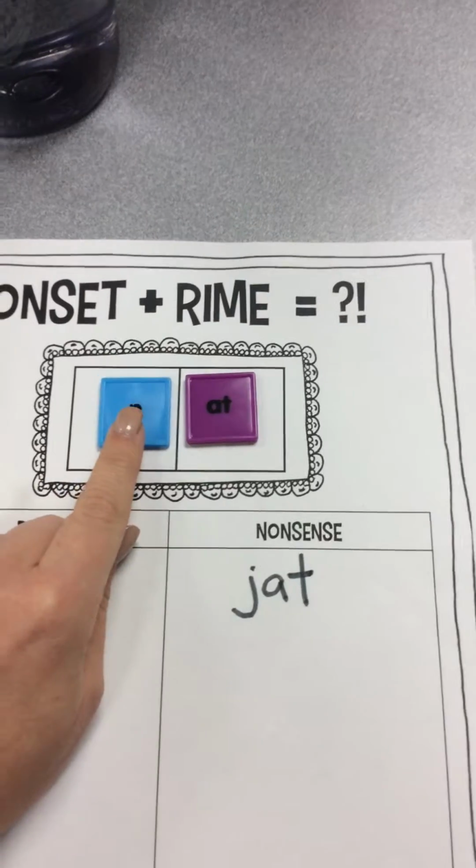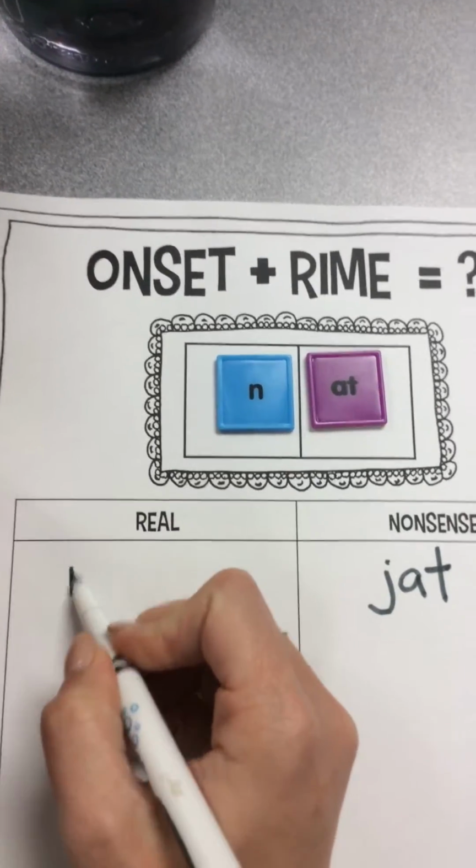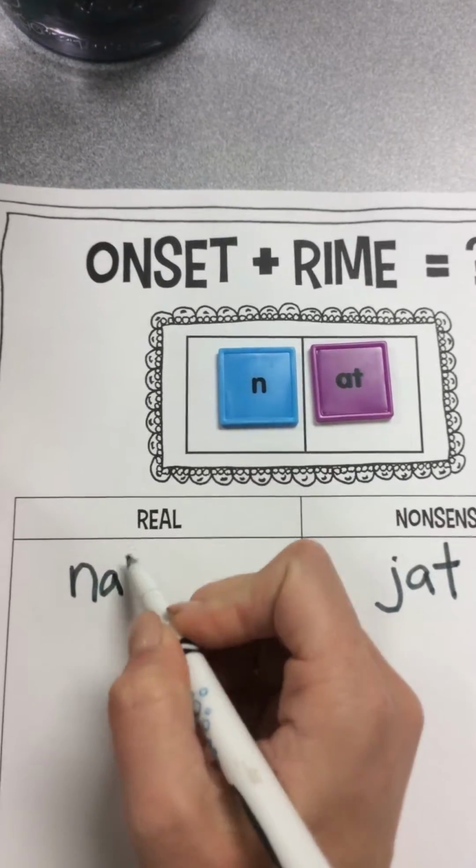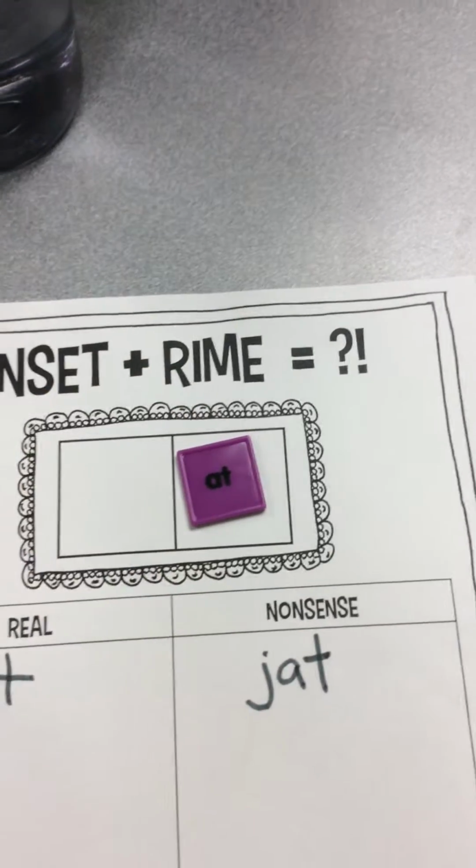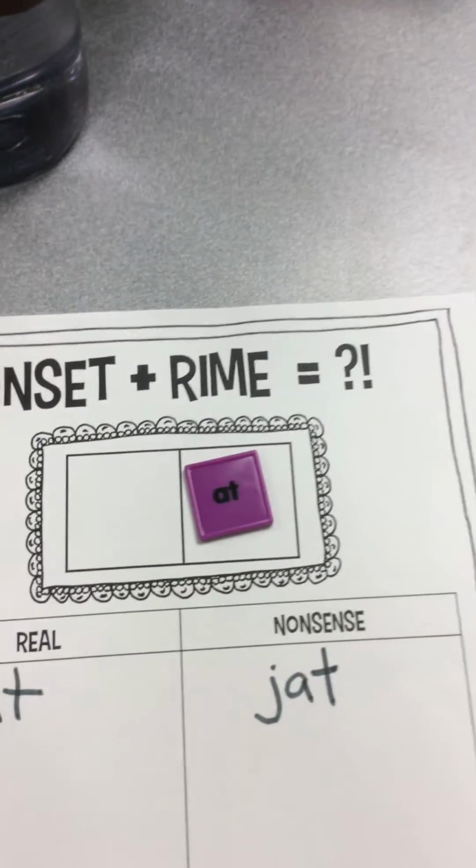I can leave the ending sound and try to add a new beginning sound to make another word. N, at, nat. I've heard of that before. I believe it's a real word. I can write that on the real word side. I can leave the ending sound for a while as I test out new beginning sounds.